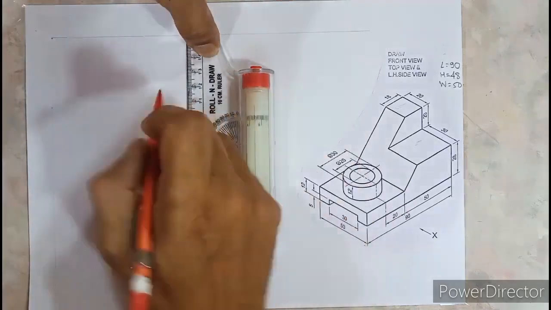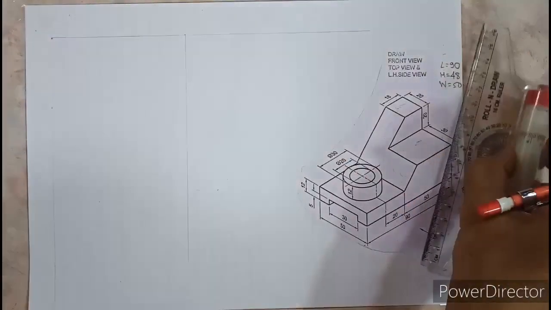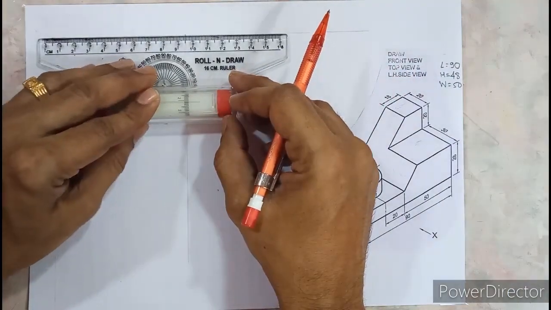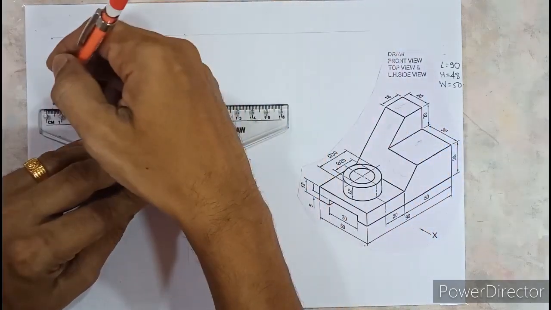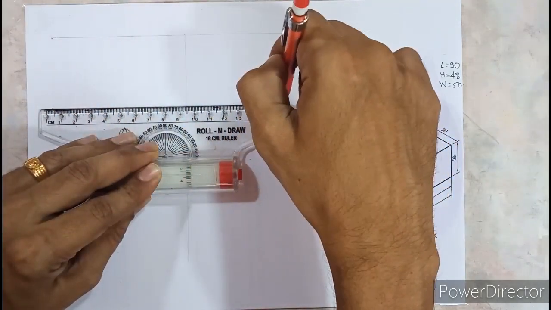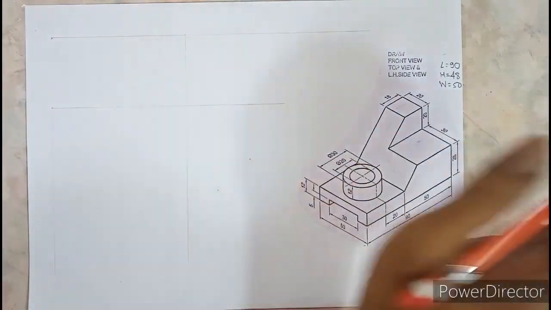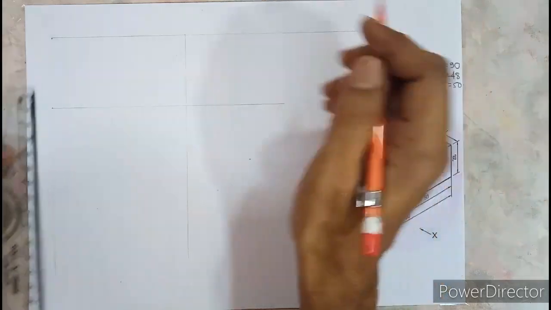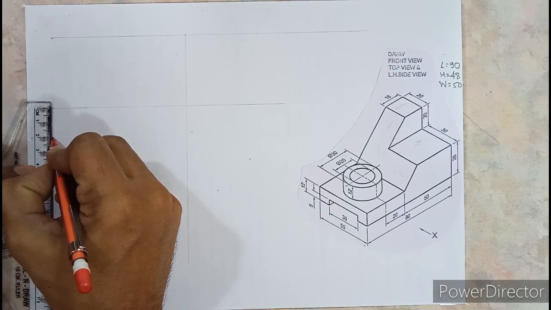and draw a light line from here which represents 90, and parallel to this horizontal line you may lift and roll down to draw height 48. That is how I reserve space for the front view. Do you remember the safe gap between two views? Yes, it is 20 mm. So mark 20 mm from here.